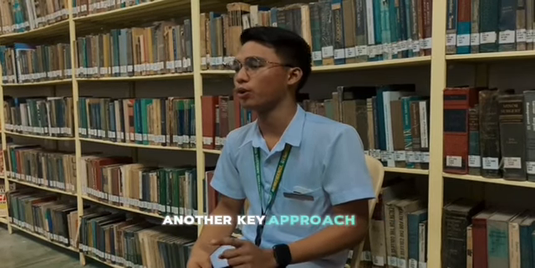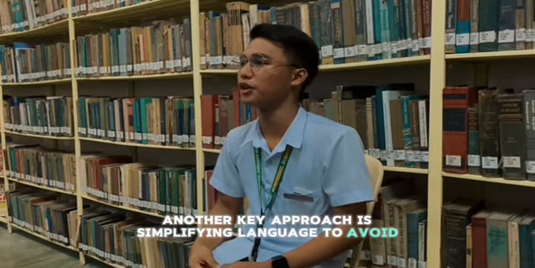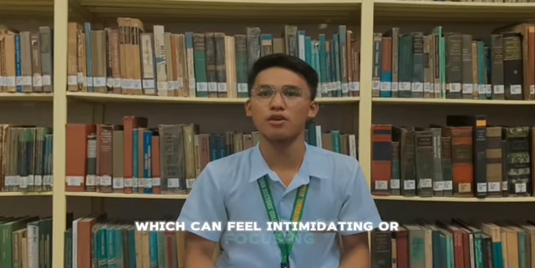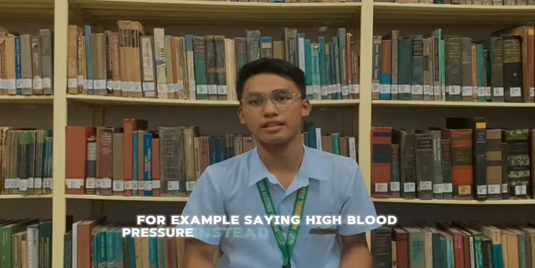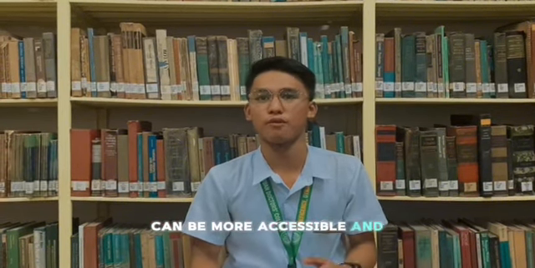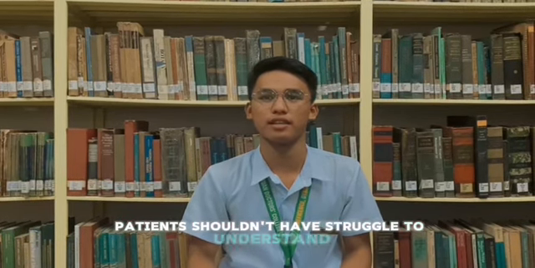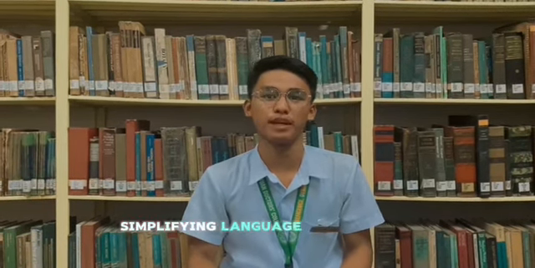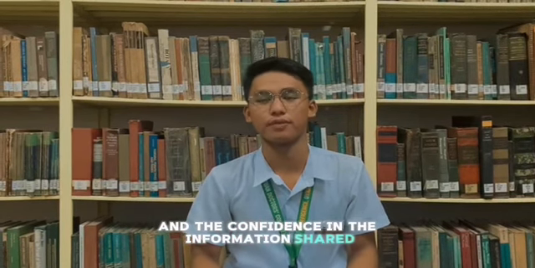Another key approach is simplifying language to avoid medical jargon, which can feel intimidating or confusing. For example, saying high blood pressure instead of hypertension or upset stomach instead of gastritis can be more accessible and comforting. Patients shouldn't have to struggle to understand. Simplifying language breaks down barriers and builds confidence in the information shared.